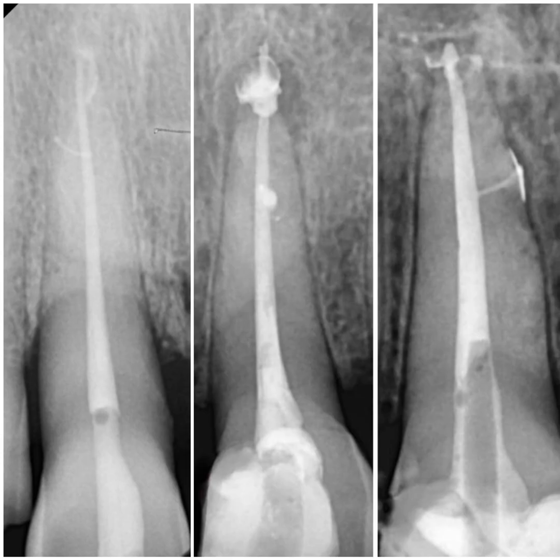But okay, if warm compaction is clearly better for 3D fill, why do so many schools or practices still teach or rely heavily on just cold lateral condensation? Is it just the complexity or the cost? Yeah, that's the practical side of it. Cold lateral is definitely simpler technically, requires less specialized equipment, so it's often the default, especially maybe in general practice settings or older training programs.